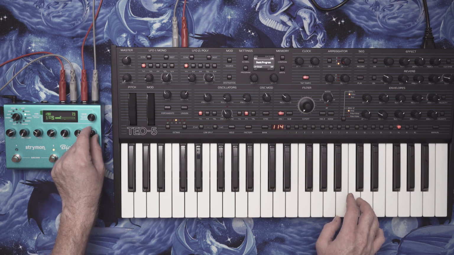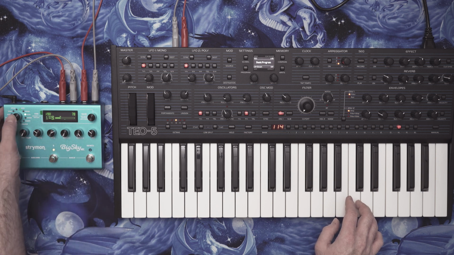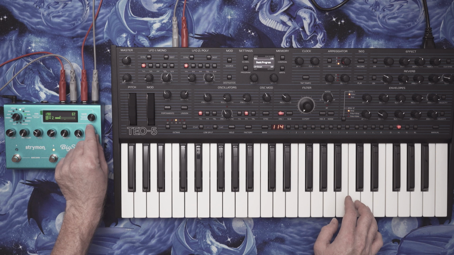Okay, so we're in the bloom algorithm. We want to bring the mix down in the 70s. And now we want to swap back over to the first one, and we want to bring the mix down here as well.